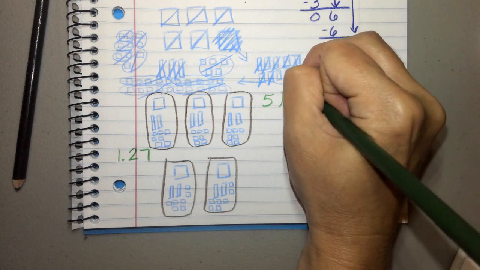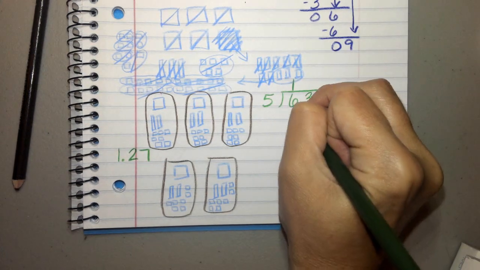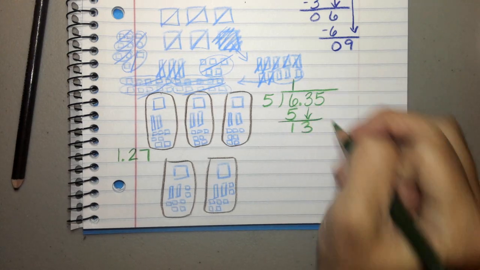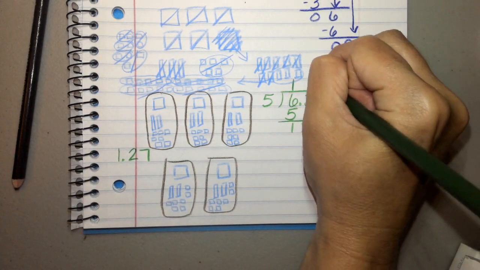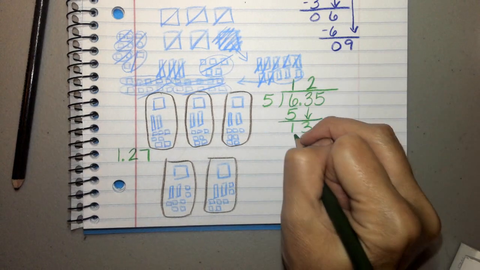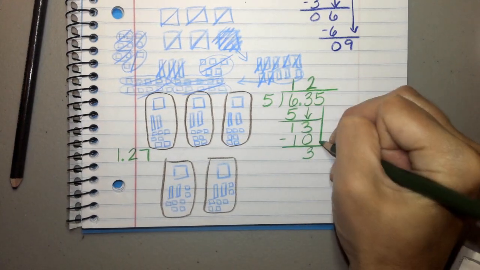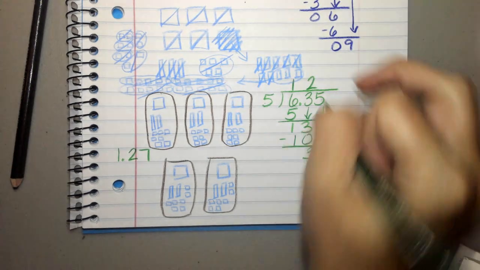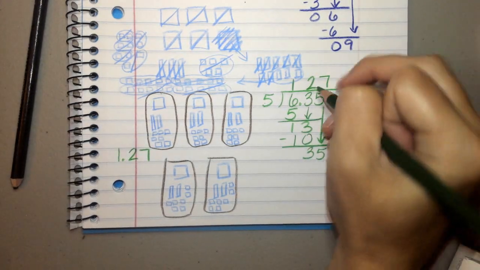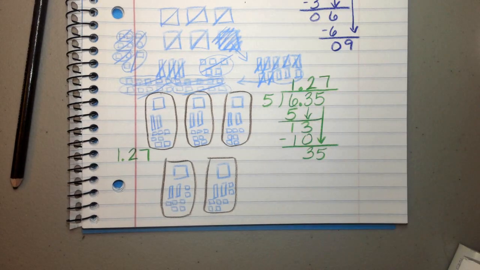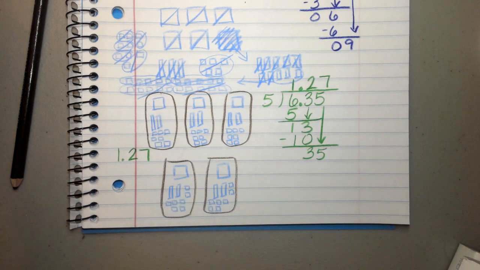5 goes into 6 one time. 1 times 5. 5 goes into 13 2 times. 2 times 5. 5 goes into 35 7 times. My decimal's in the dividend, so I just move it up. No decimal in the divisor to worry about, and my numbers match.